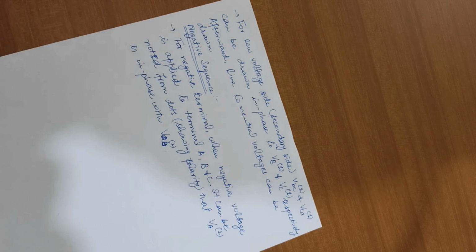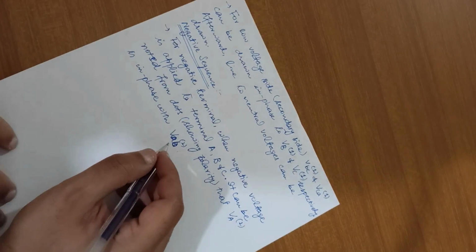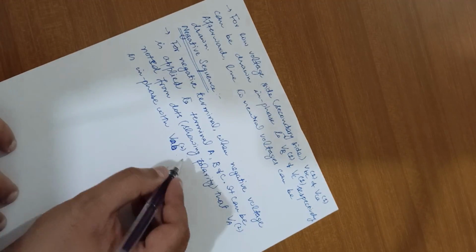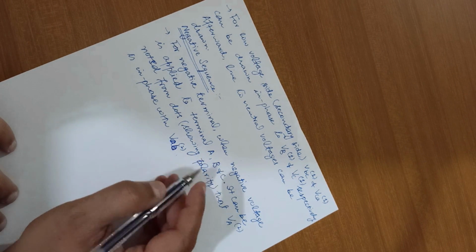So here we have the next thing: VA2 is in phase with VAB2, right?